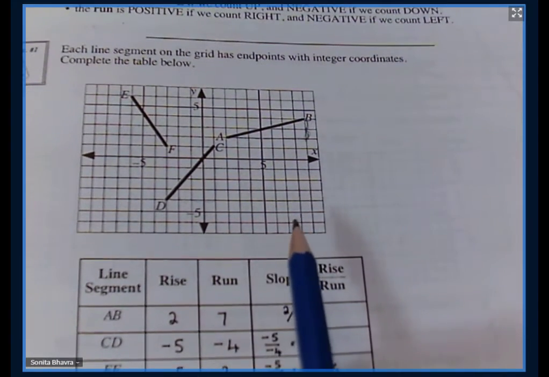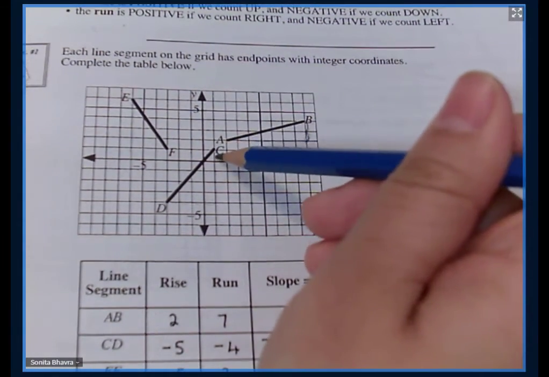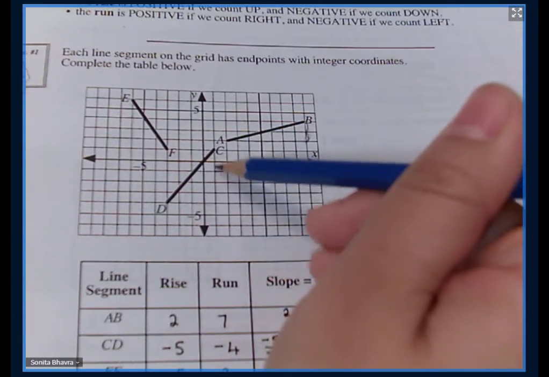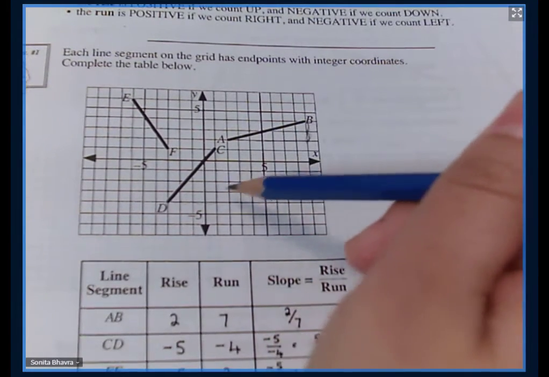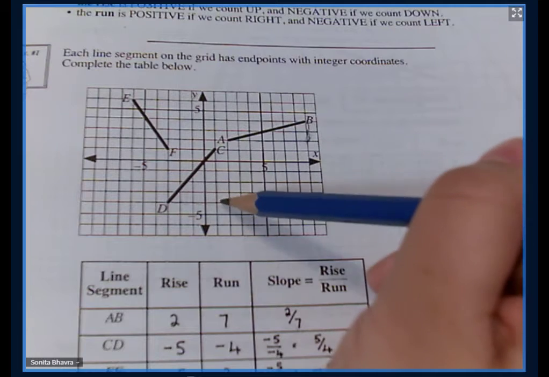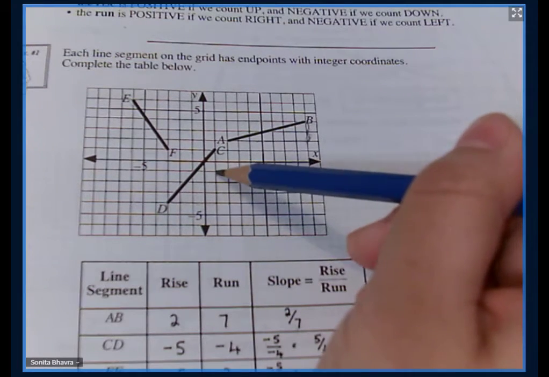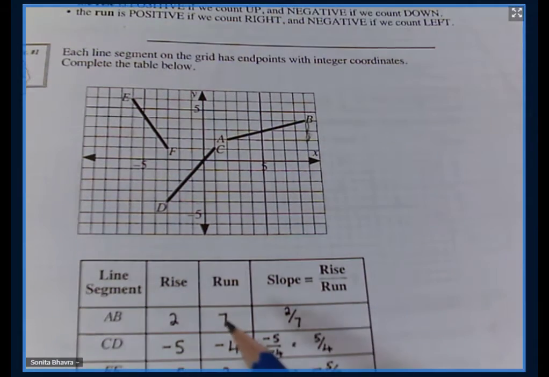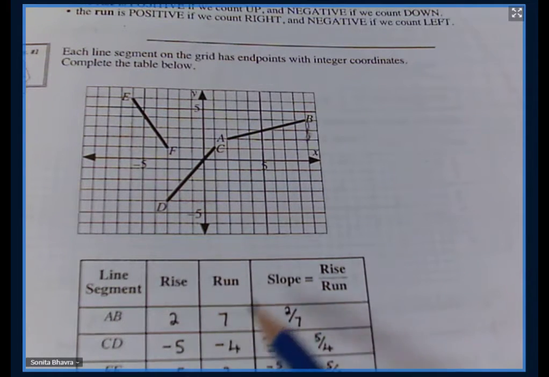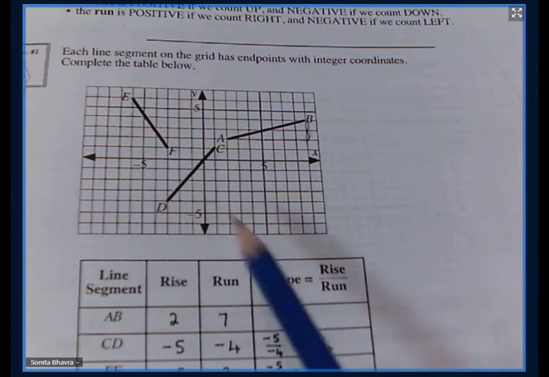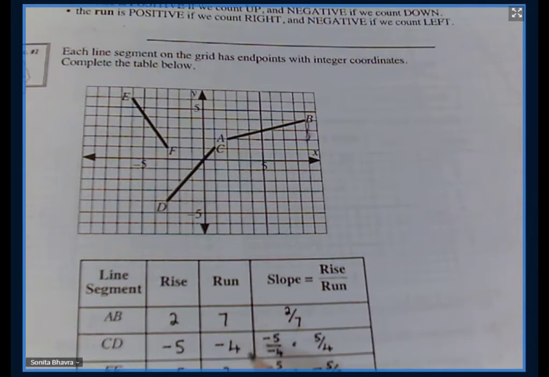Counting our rise, we have 1, 2, 3, 4, 5. Our rise is 5 units. It's showing here as -5 because we're looking at it from C to D. Next is our run.